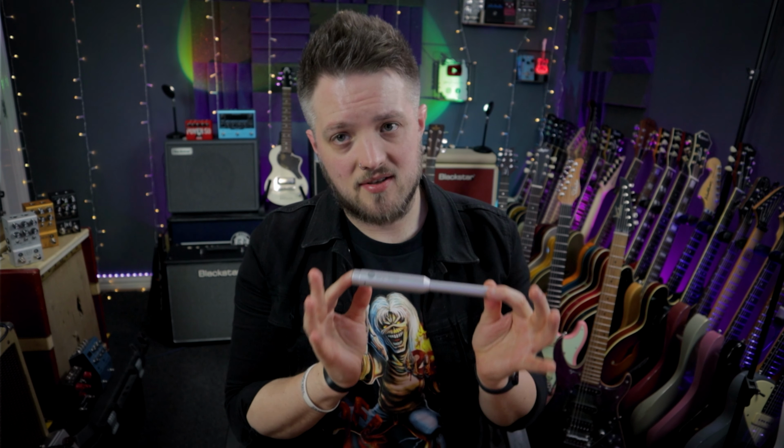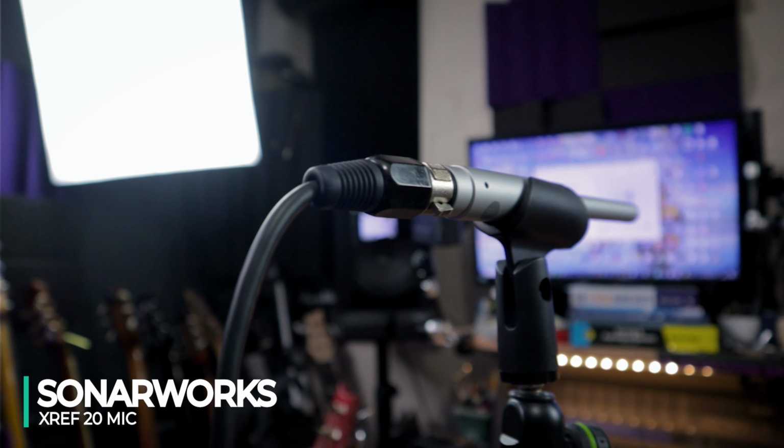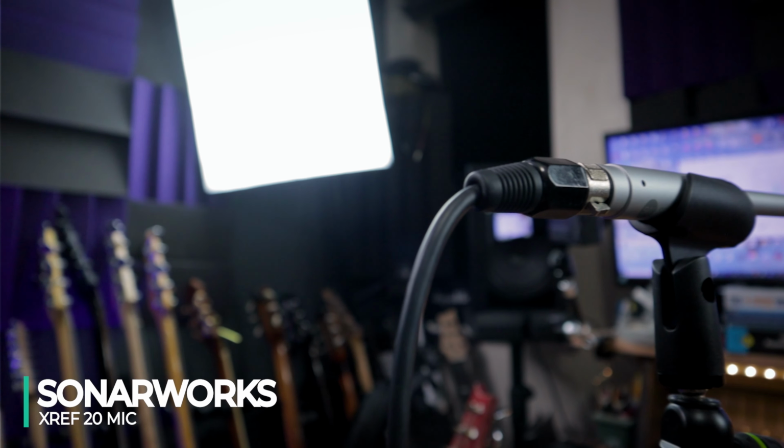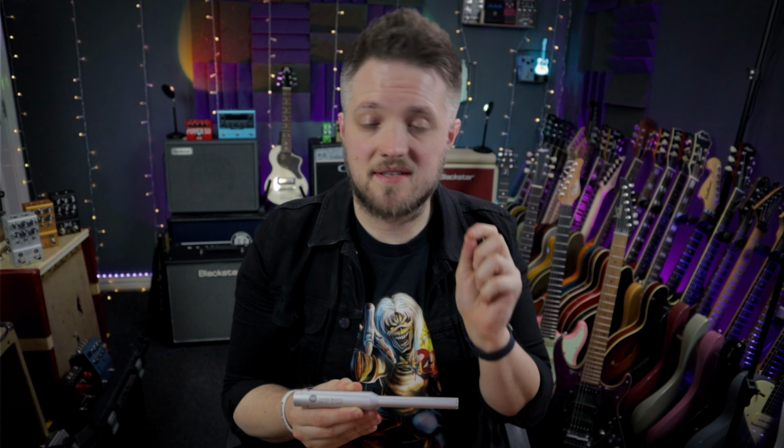SoundID Reference works by taking a measurement of your acoustic space. We're going to go through the steps on how to do that later on in this video. To do that, you need a measurement microphone. The one I'm holding is the Sonarworks XREF20. This is the official Sonarworks measurement microphone that's calibrated for the software, but any other measurement mic will also work with this. You can technically use any microphone for this process, but a measurement microphone will give you the flattest, most true sounding response to your speakers.